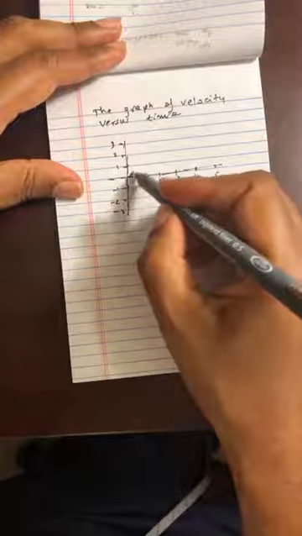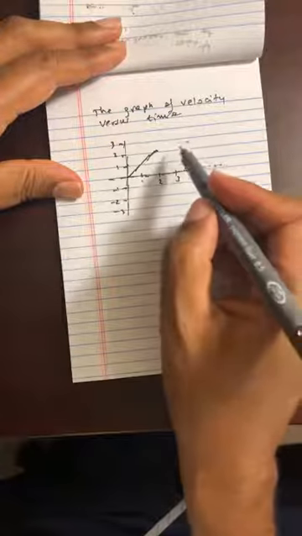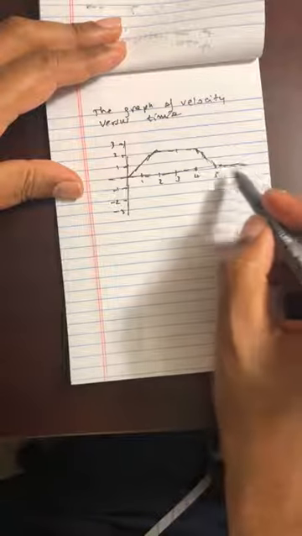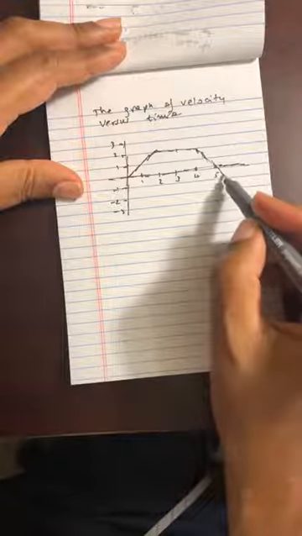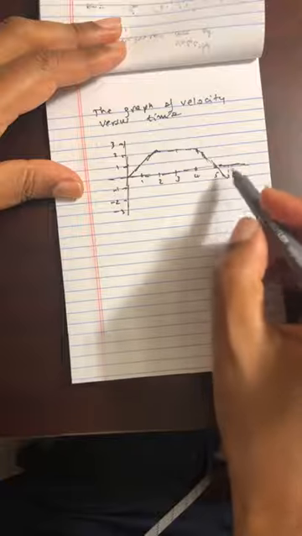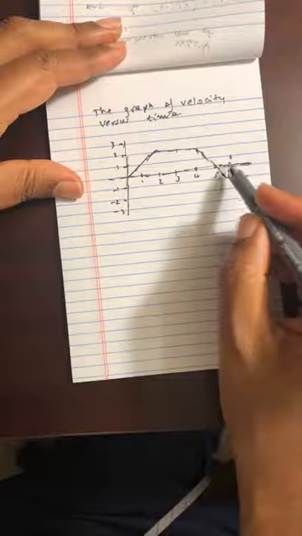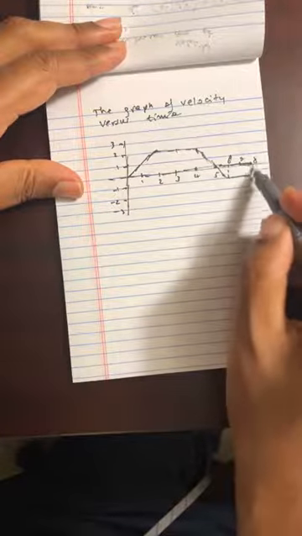Suppose this is a graph. It goes like this, and then it remains horizontal until t equals 4, and then comes back this way. Maybe it goes a little farther, say 6, and then stops over here. Let's say this point over here is 6, this is 7, this is 8.